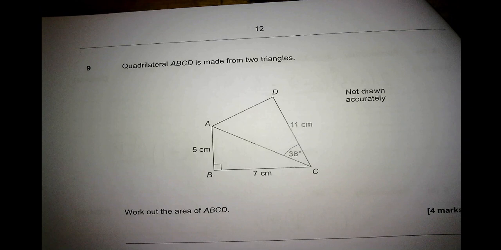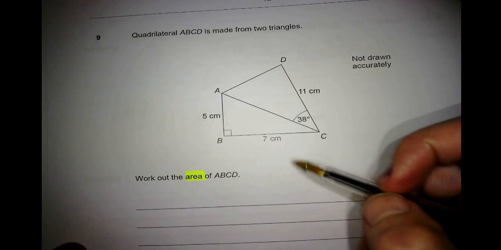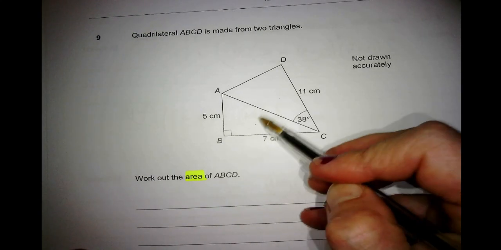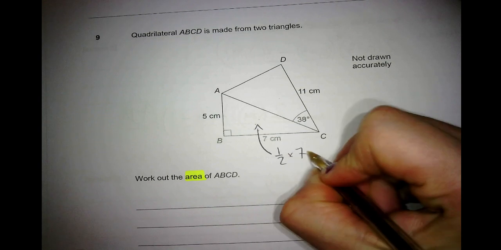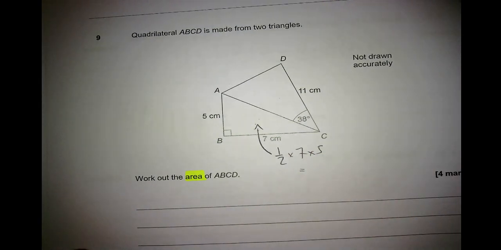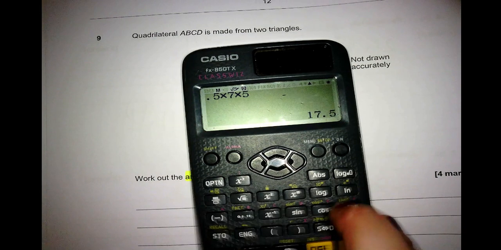9. Quadrilateral ABCD is made from 2 triangles. Work out the area of ABCD. To find the area, I'm going to think of it as the area of 2 triangles. So the area of this triangle is just going to be a half times base and perpendicular height, because they've got a right angle there, so half times 7 times 5 gives me 17.5.